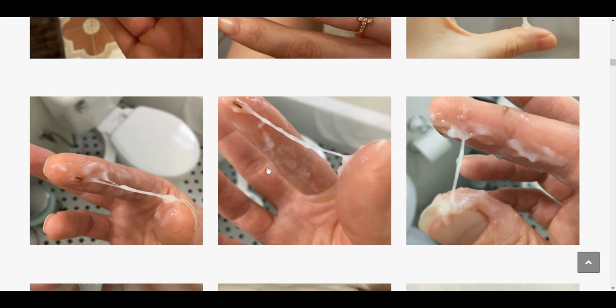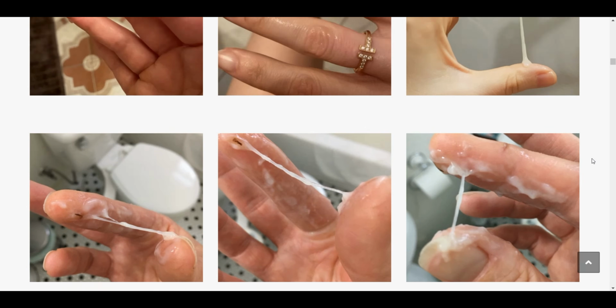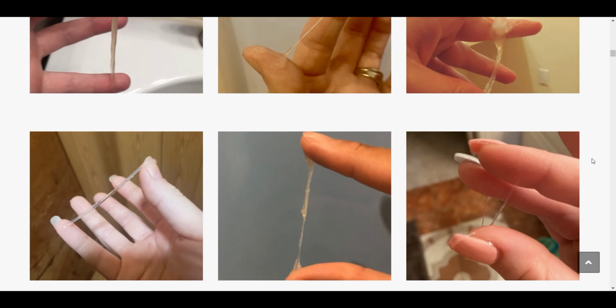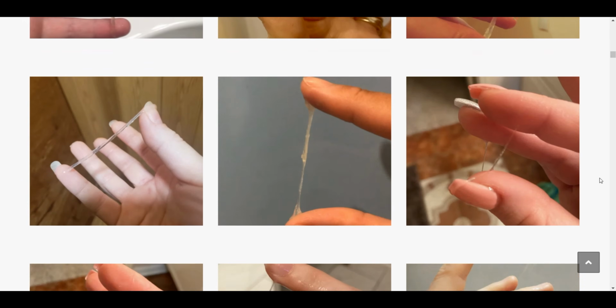Now here's an example where it's not clear in color, but it is stretching a significant amount. So this is still going to be ES mucus right here, even though it does look different from these other samples up here, and that's okay. That's totally within the spectrum.